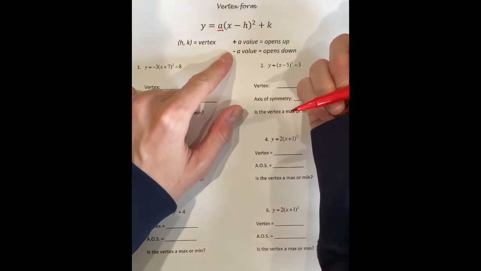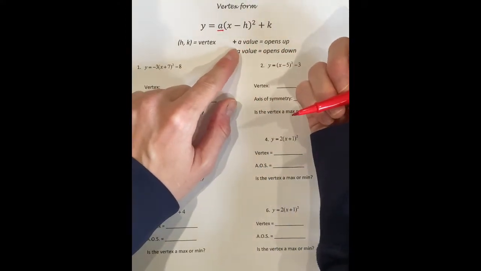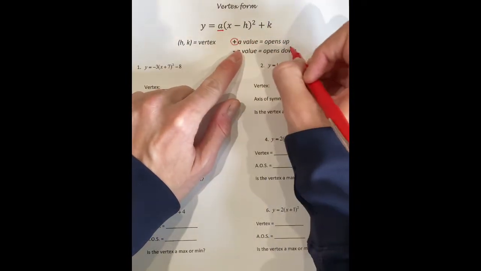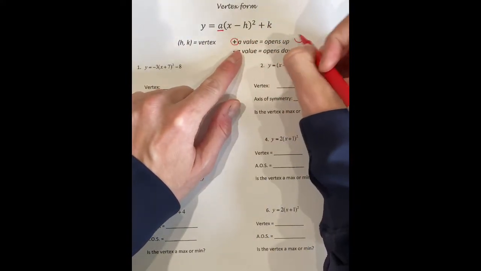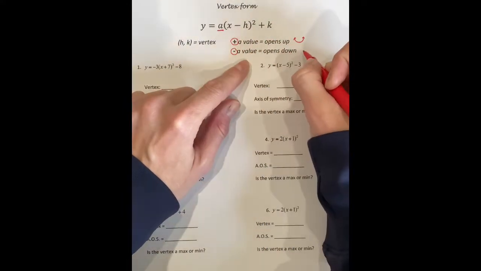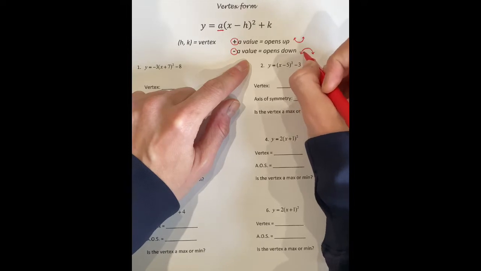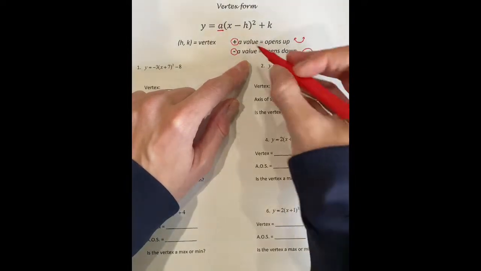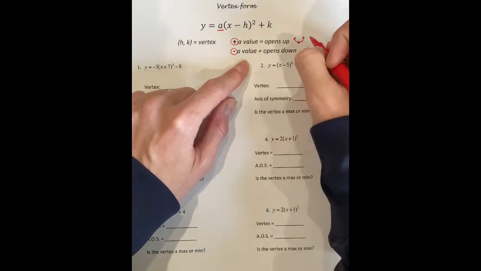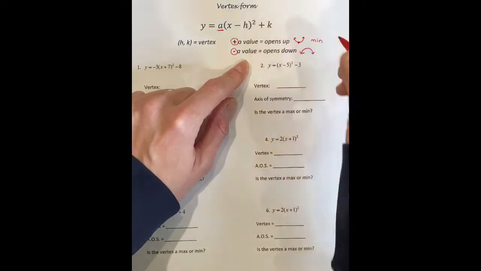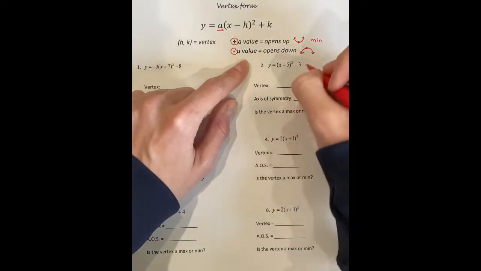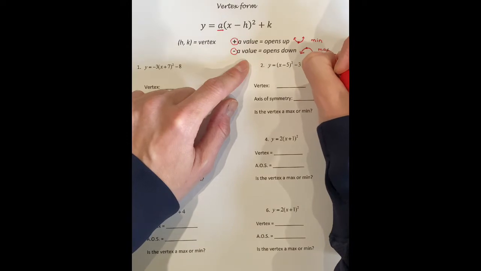So just like the a value in standard form, when a parabola has a positive value, it's going to open up. Remember, it's that smiley face. When the a value is a negative value, it's going to open down and give us that frowny face. Now, if it opens up with a positive value, that tells you that the vertex would be a minimum, where if it opens down with the negative value, it tells you that there is a maximum.